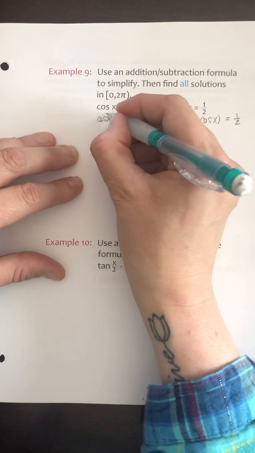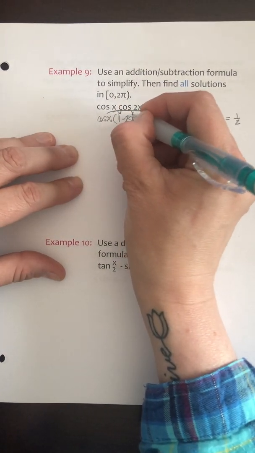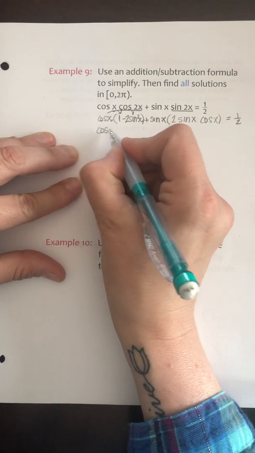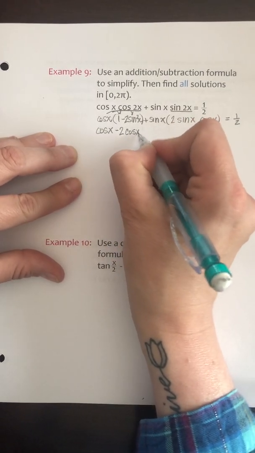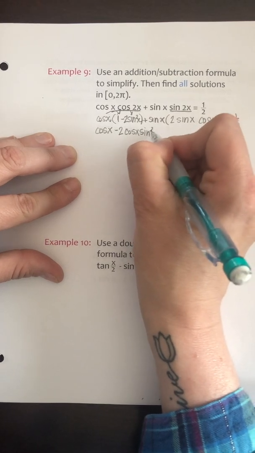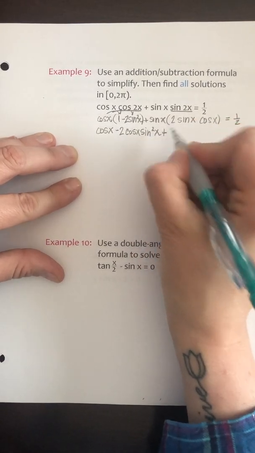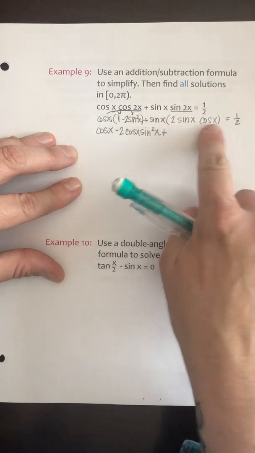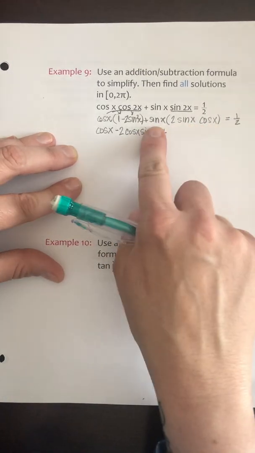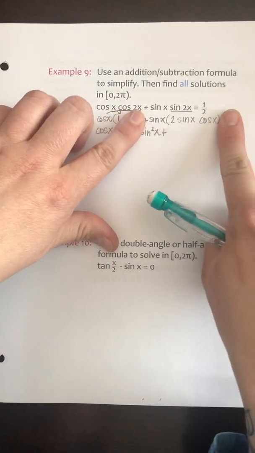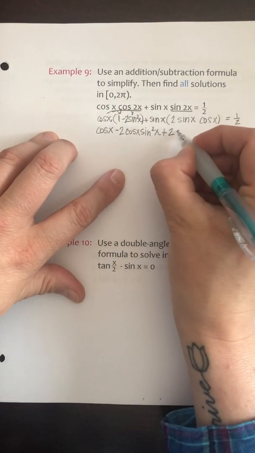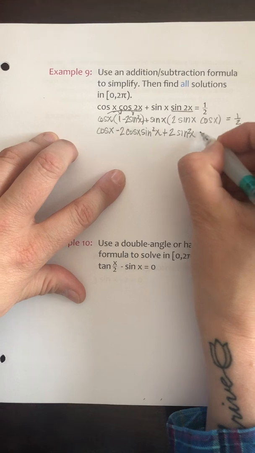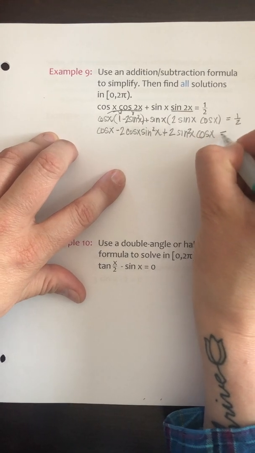So over here, I definitely have to do the distributive property. So I've got cosine x minus 2 cosine x sine squared x plus, back here I'm multiplying all of that together, not the distributive property because there's no plus or minus sign in the parentheses. We're just multiplying it all together. So I have 2 sine squared x cosine x and then equals 1/2.